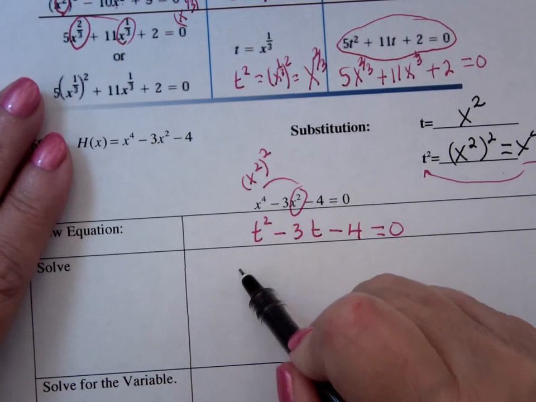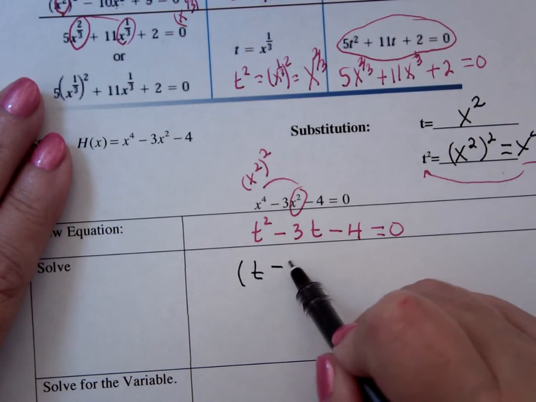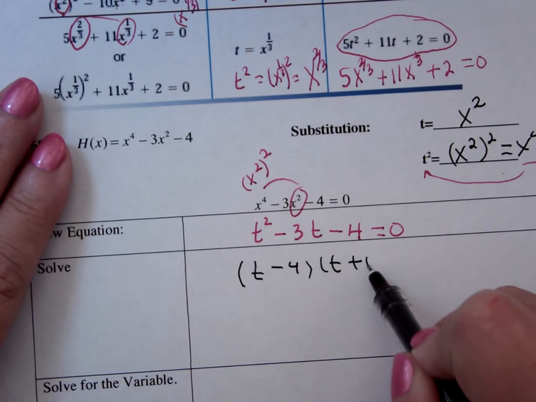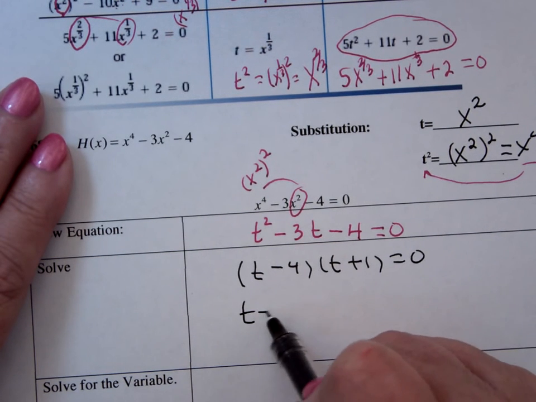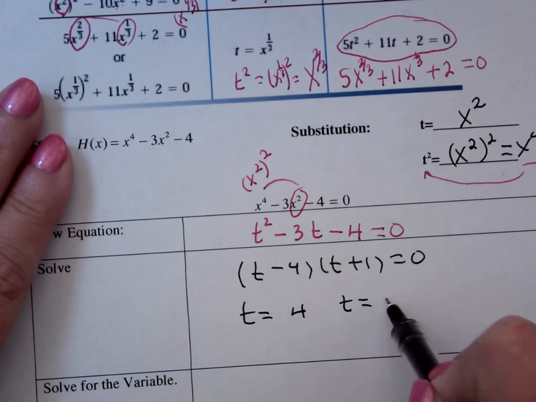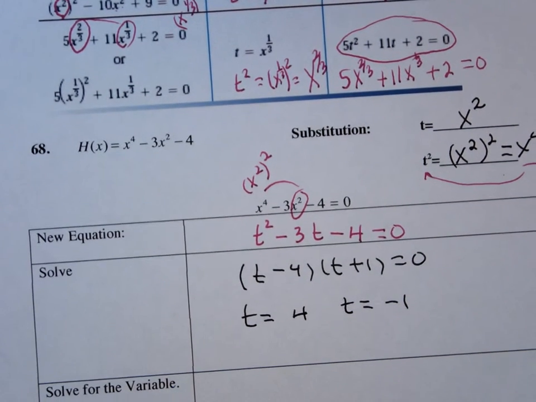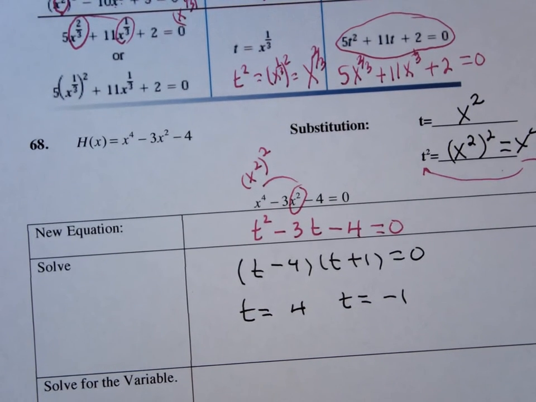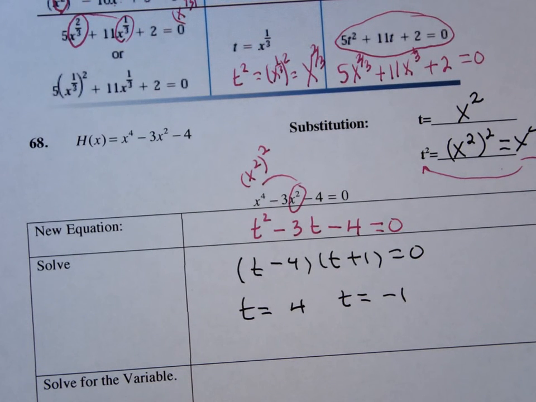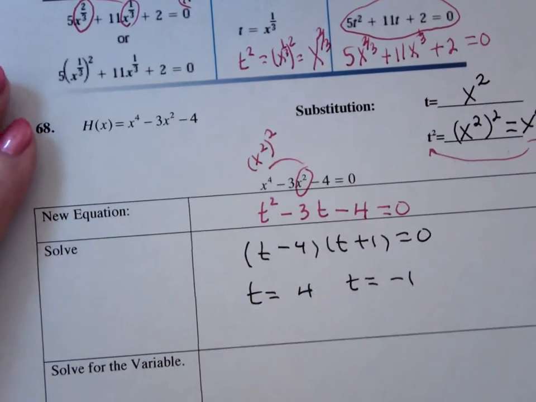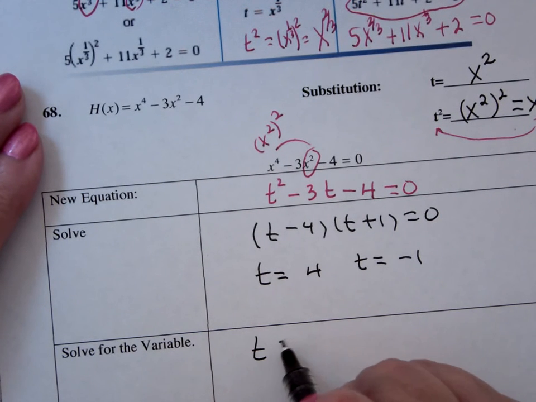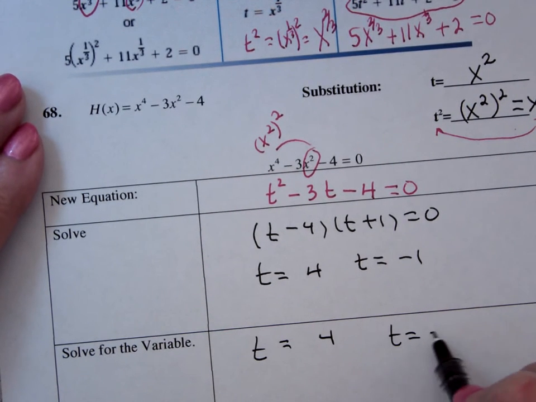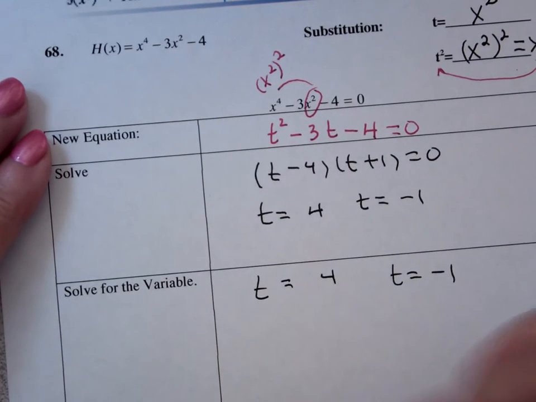So this factors. This is t minus 4, t plus 1 equals 0. So that t is 4, t is negative 1. I know what t is, but my variable is x. Now sometimes in calculus, by the way, we leave it as t, and then we change everything around it to reflect t, because it's easier to work with, and everything's smaller. But oftentimes we bring it back to the original, because we know that if t equals 4, t equals negative 1, what was the original t?